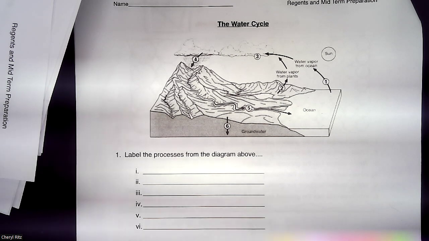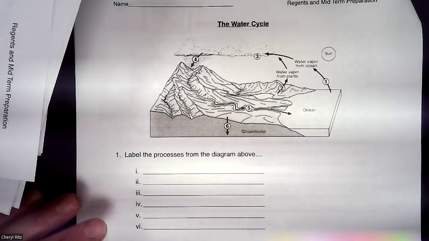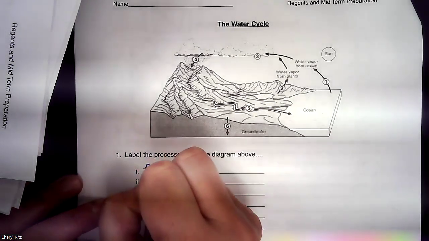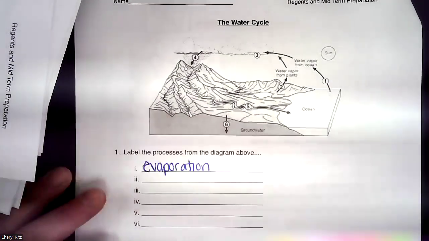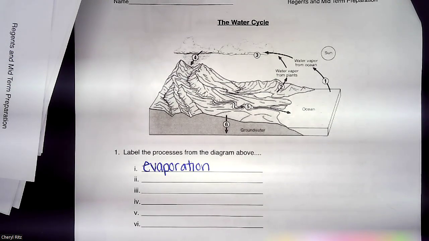So number 1, we've got water from an ocean going up, and it's even labeled water vapor from ocean. What process is number 1? Yeah, that one's evaporation. I'm guessing nobody got that one wrong because that was a vocab word you've learned since you were a little kid. But number 2 is the one that you did not learn till last year, and then we put it into play again this year.